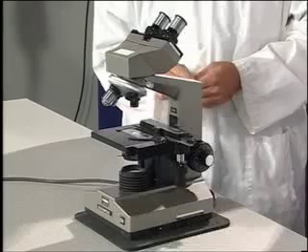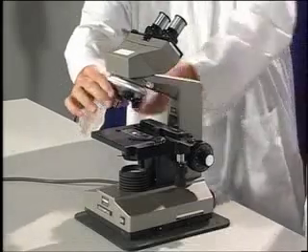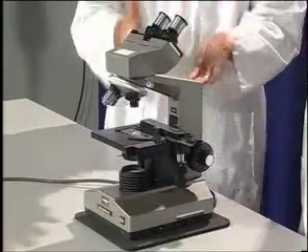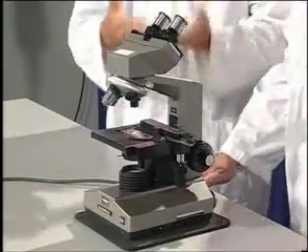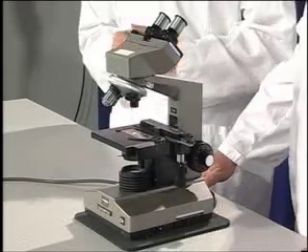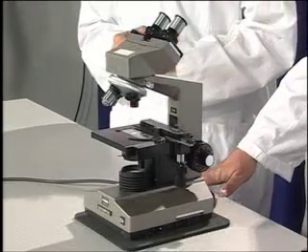The second thing we want to make sure we always have is the objective lens on low power. So it has to be on low. This is where we always start, always start on low, for safety and to preserve the specimen so we don't shatter the glass. Okay. Can I look now?